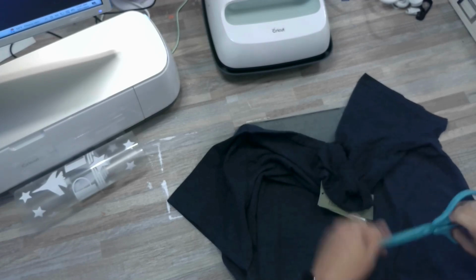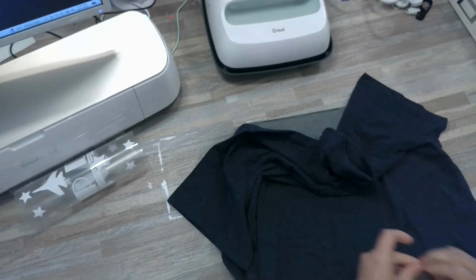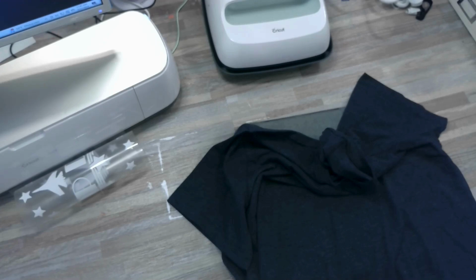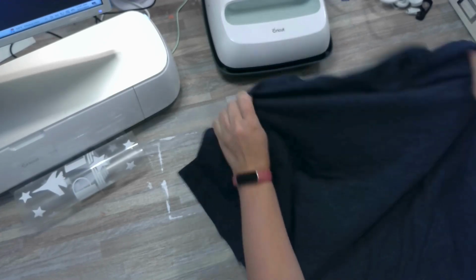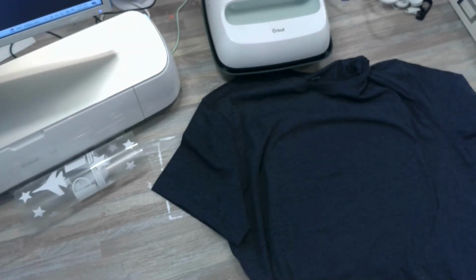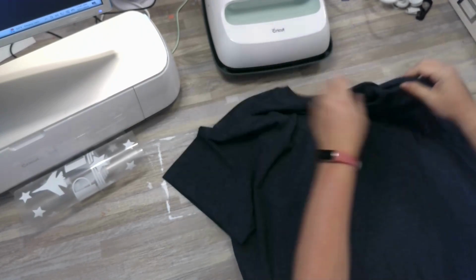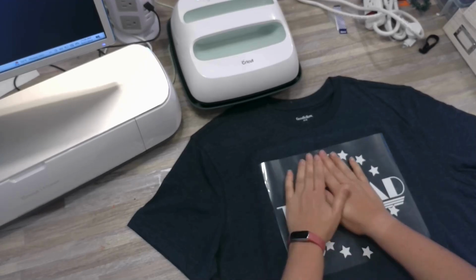So this is a Target shirt. You've seen me use these before. I did a video for my uncle. But I love them, they're just so soft, and I just really, really like the shirt as a t-shirt. And so it's soft and it's nice and flat.